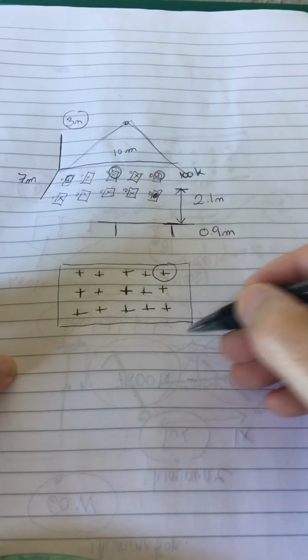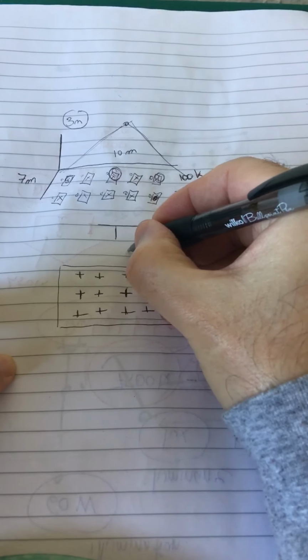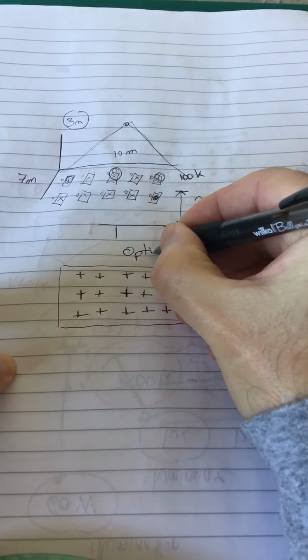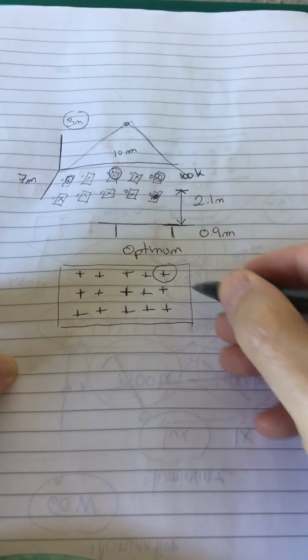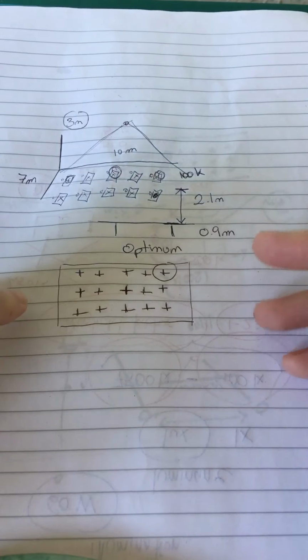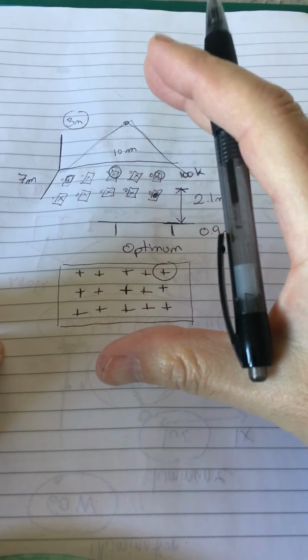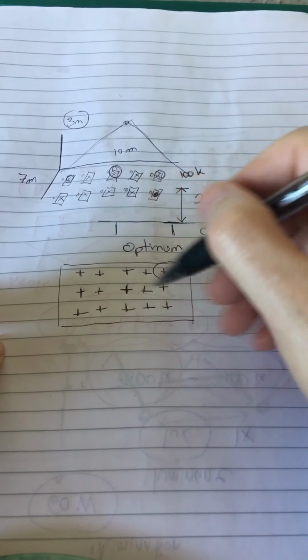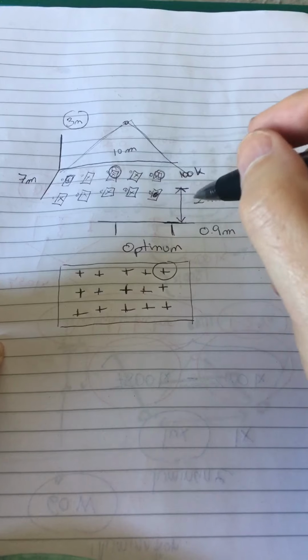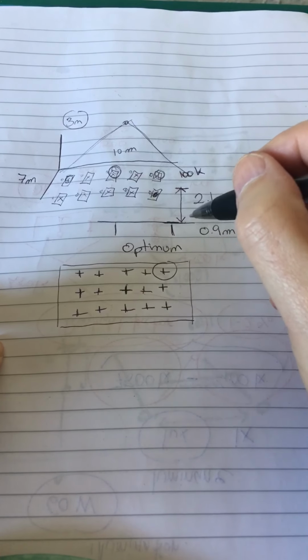And we need to find an optimum arrangement to provide this amount of light for this room in the most efficient way.